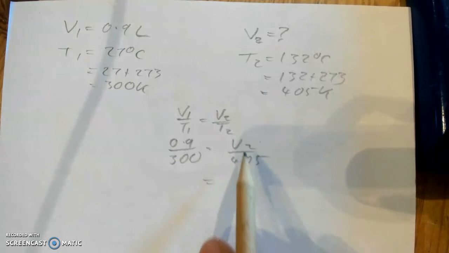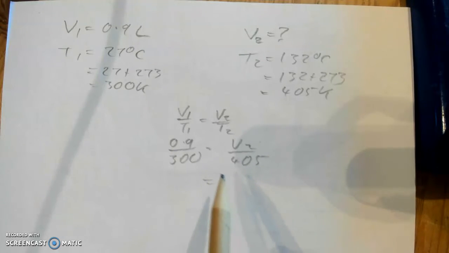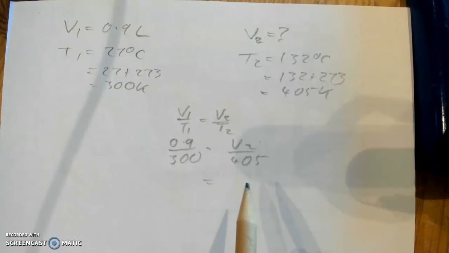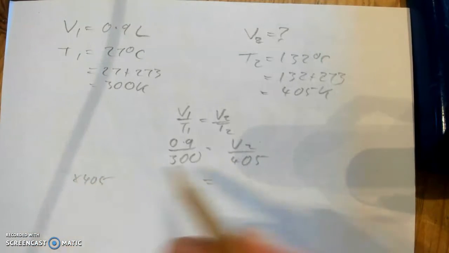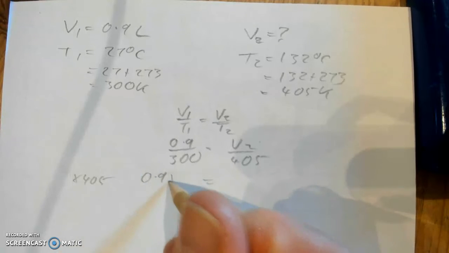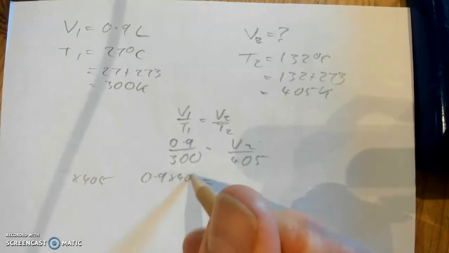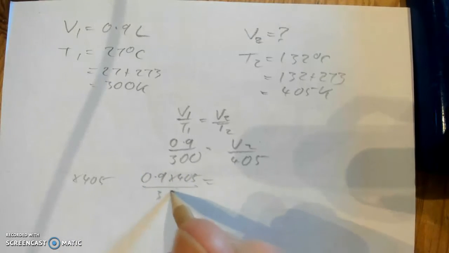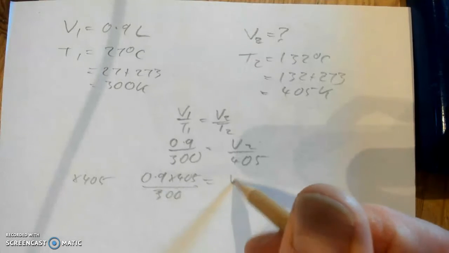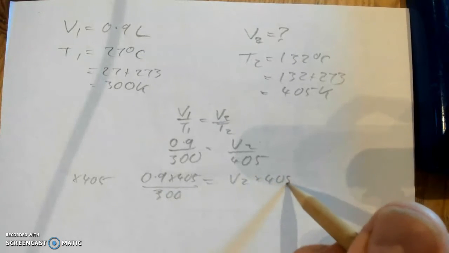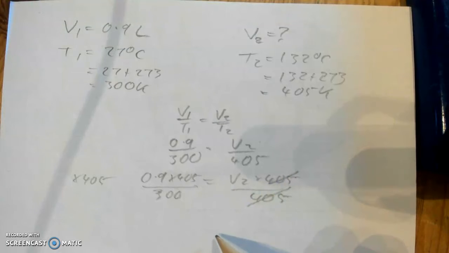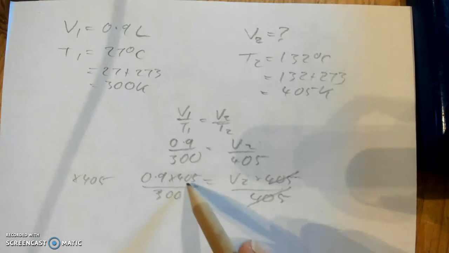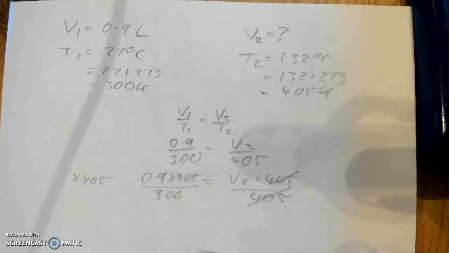So we need to get V2 on its own on the top. That's the key thing in rearranging these equations. The unknown must be on its own on the top. Easy way to do that is to multiply both sides by 405. So you've done this in maths, you multiply both sides by the same number, and when you do that over here, the 405's cancel, and so you're left with V2 equals that lot there.